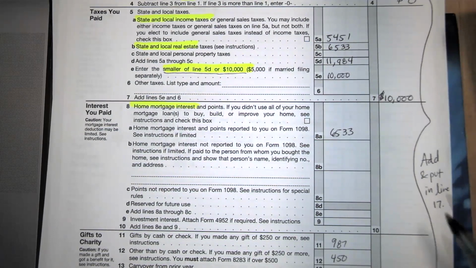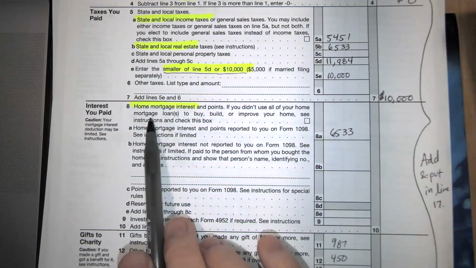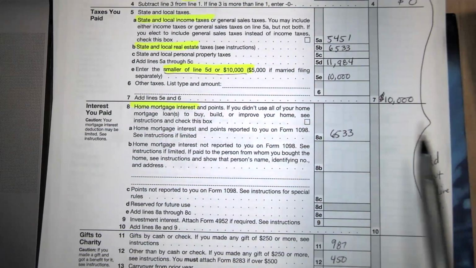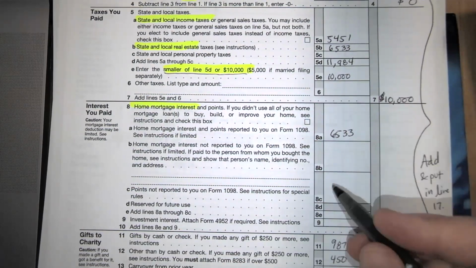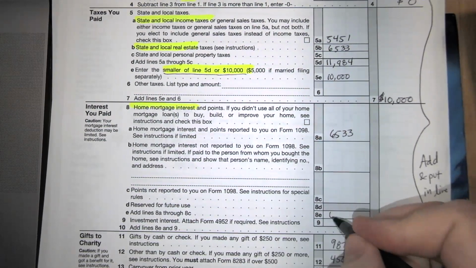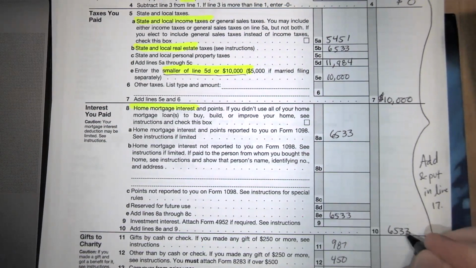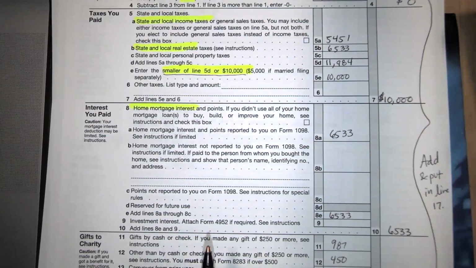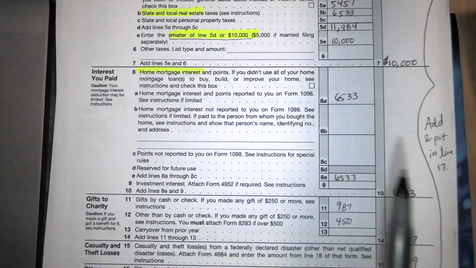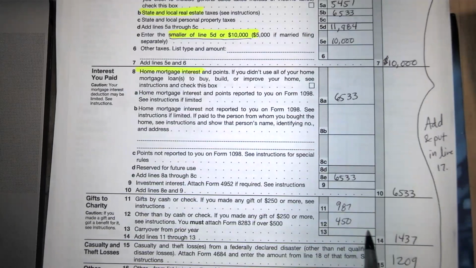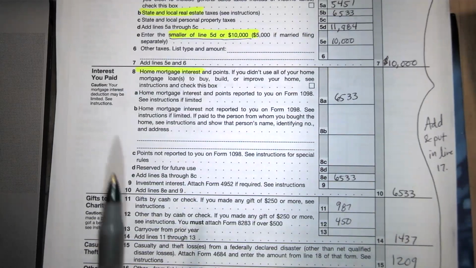Oh, I just realized I missed a number. Okay, so then our home mortgage interest goes in, and so that comes down, add these lines, 6533, 6533. Okay, and then we have gifts by cash. So that was our charitable donations, the 97 and the 450 added up to 1437.